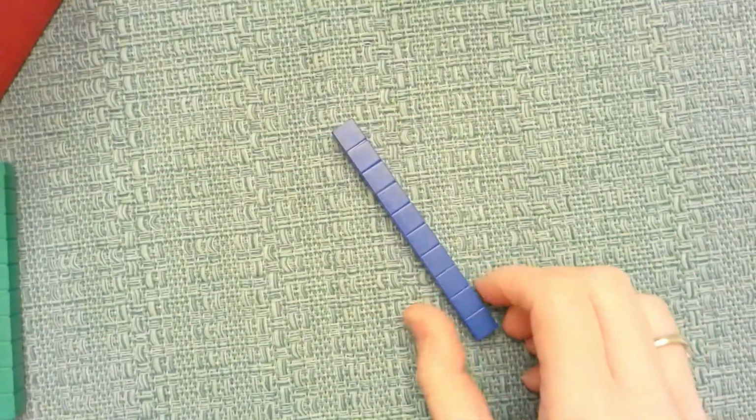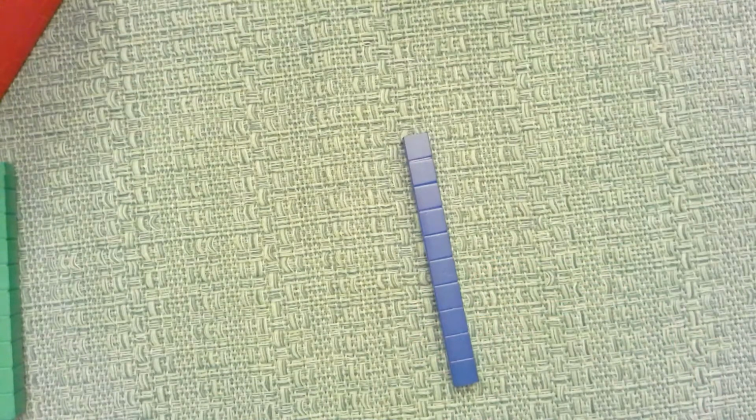After that, we have the stick. The stick is, again, taking 10 of those in order to fit into one square. And last but not least, we have the tiny guy. The tiny guy, again, takes 10 tiny guys to fit into one stick. And it is our smallest in value when we're looking at decimal places.